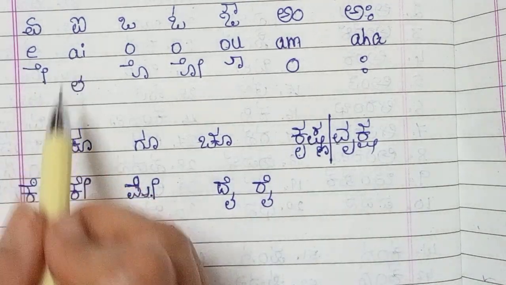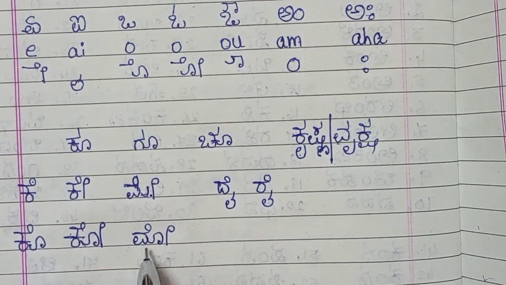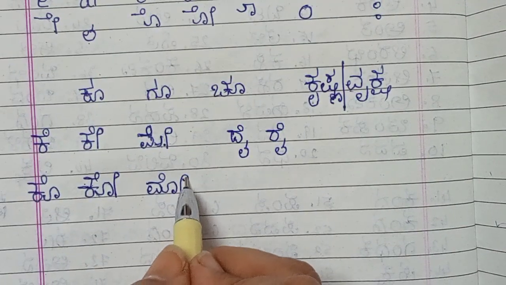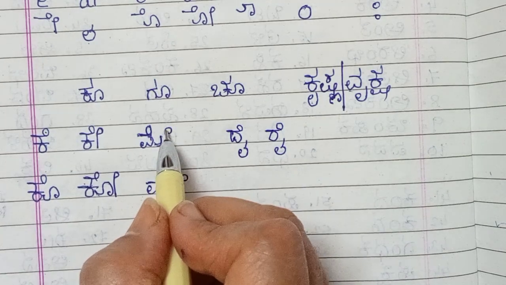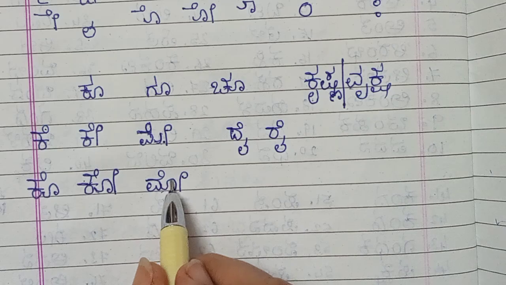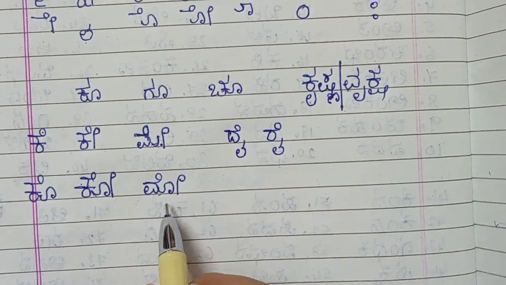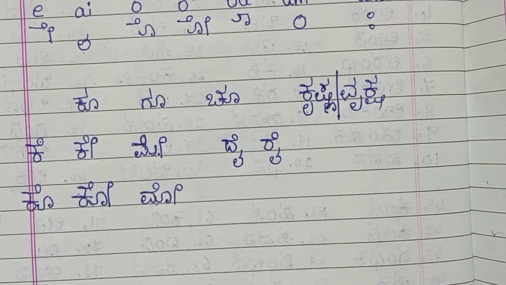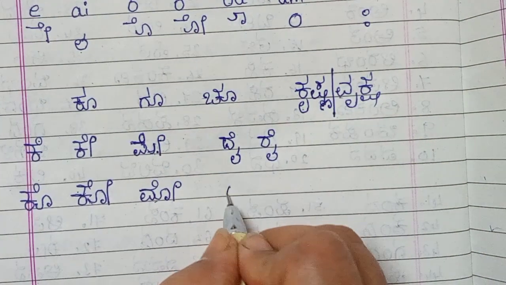Again for o, I already told you here. If you give this dirgha, mo, otherwise me. Here if you give this dirgha, mo, otherwise me. This makes the difference between me and mo. And then what else? So the same letter, if you have to write au, how will you write?